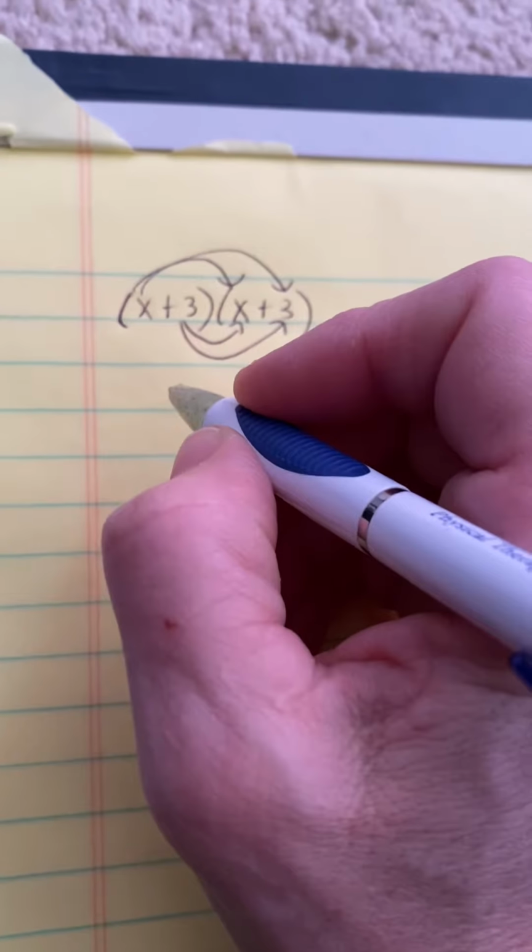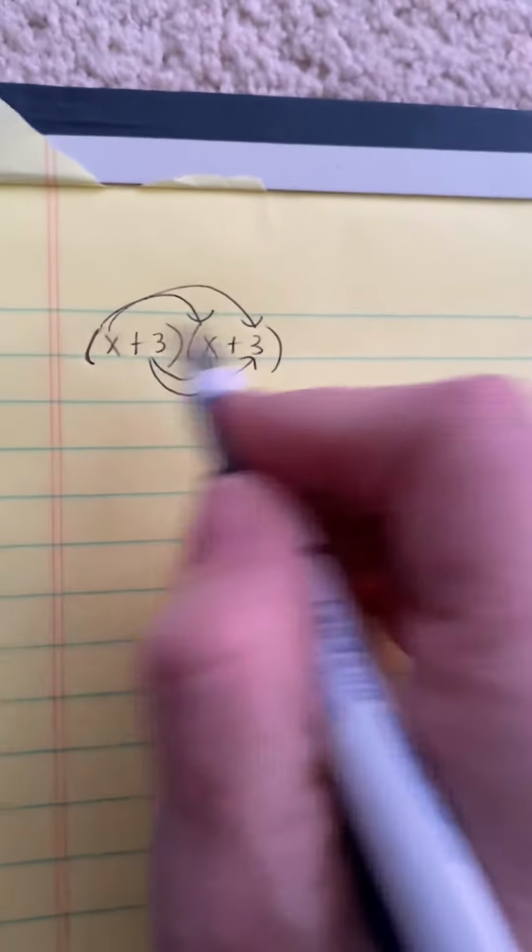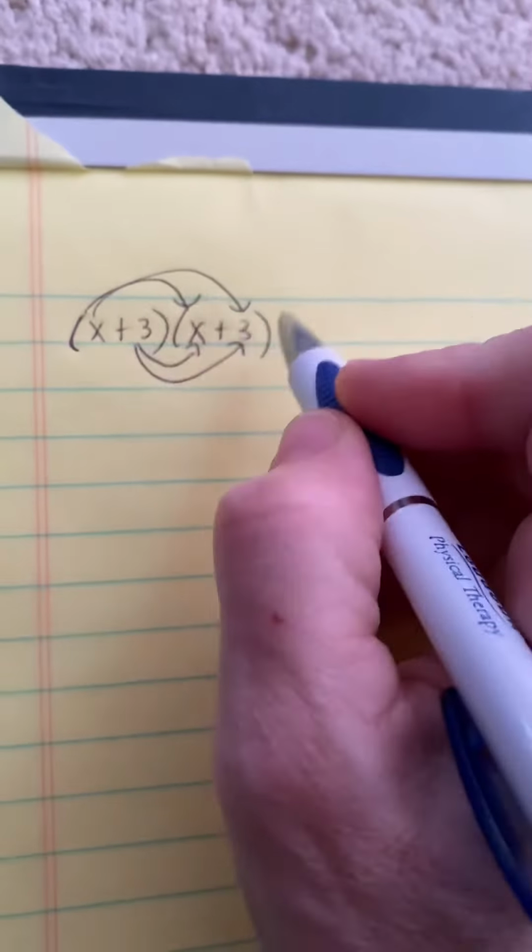Okay, so here is a quick review of completing the square. Before we start, I thought I'd just show you how to multiply two binomials. So you're gonna FOIL, right? First, outside, inside, last.